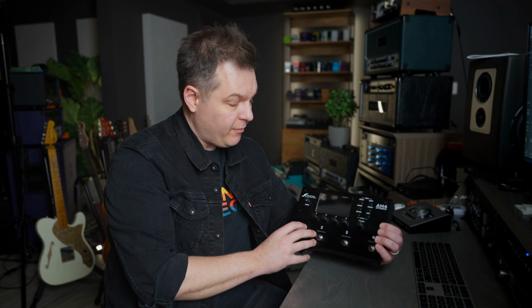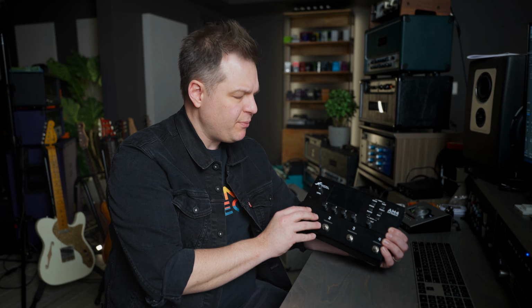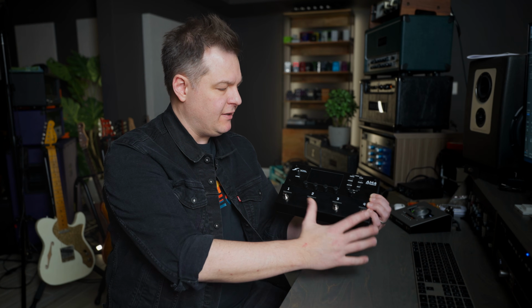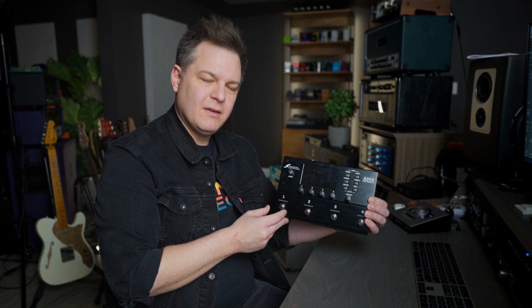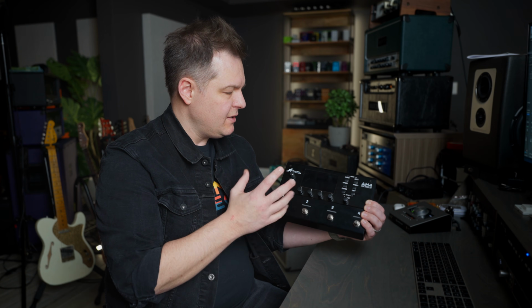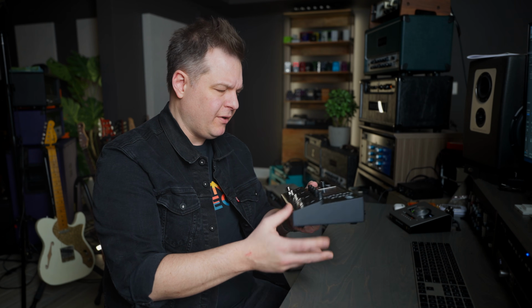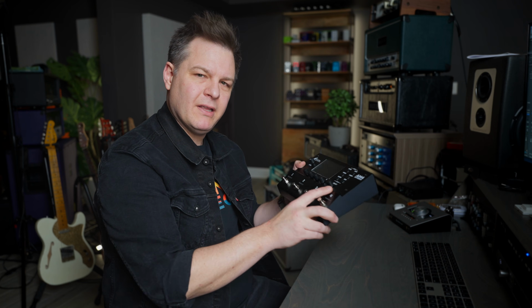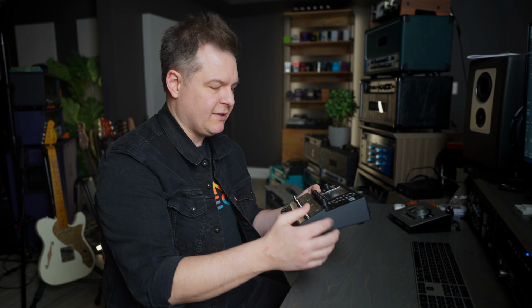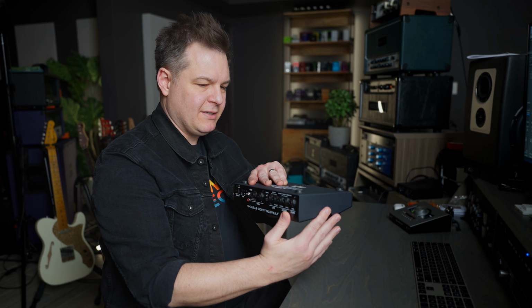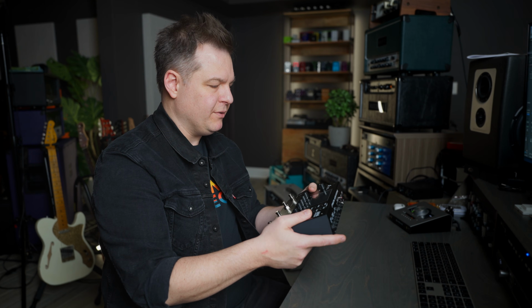I really like the form factor. It's pretty big, but the spacing of the foot switches is great. The build on it is awesome. It looks way better and feels way better in person than in photos and videos that I've seen. This is all metal. This thing is built.